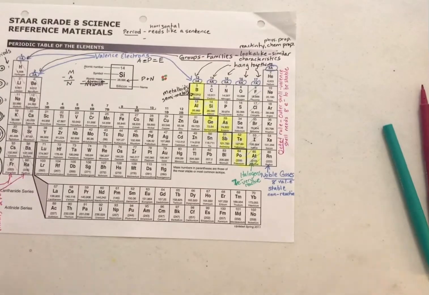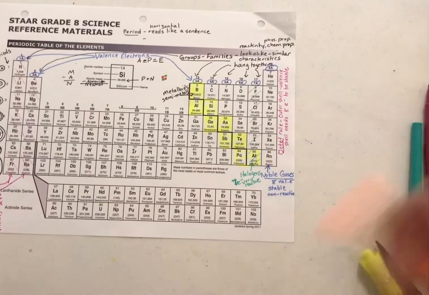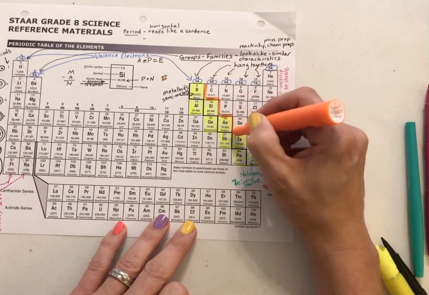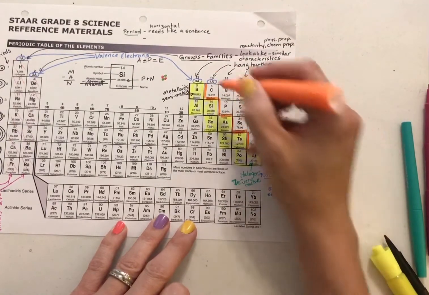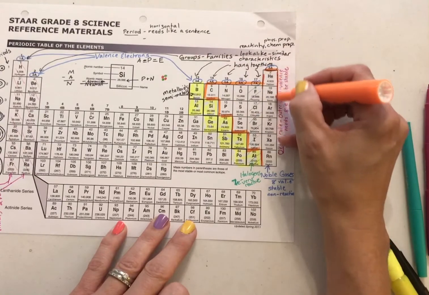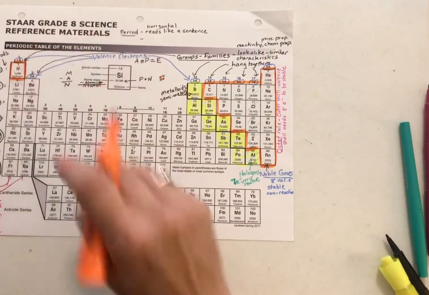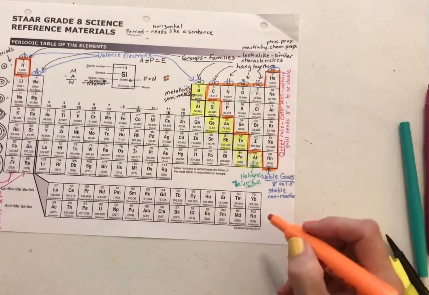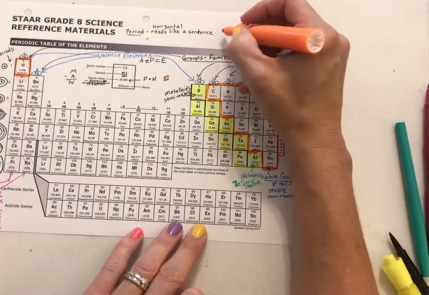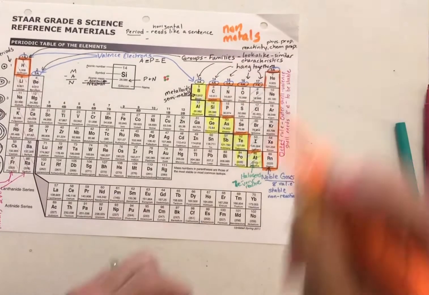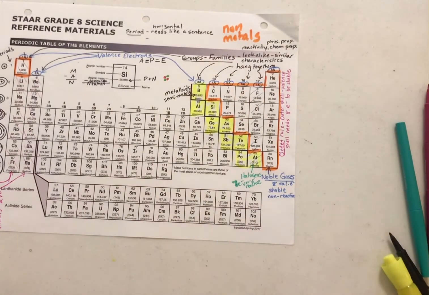Okay? Now anything then to the right of that, over here, these are all, including the gases, and hydrogen, actually, he's sitting over here, but hydrogen is, these are all non-metals. Then basically everything else is a metal.